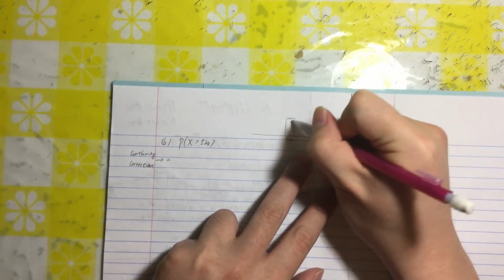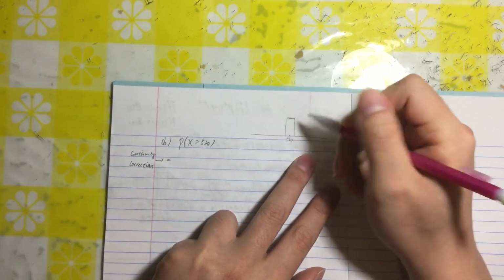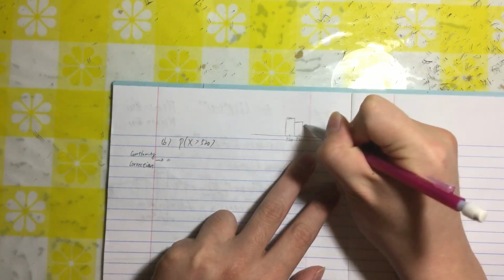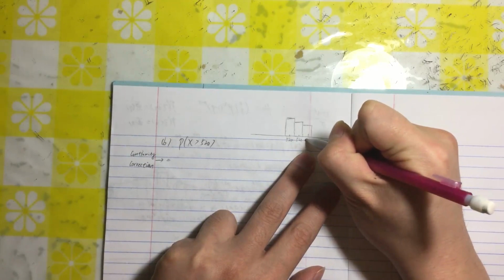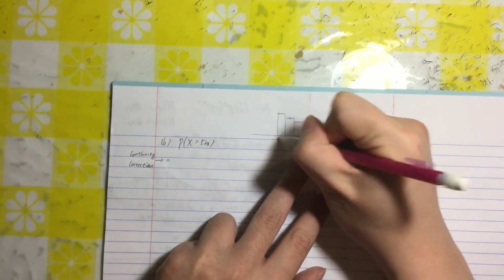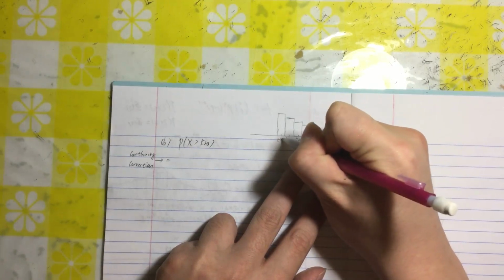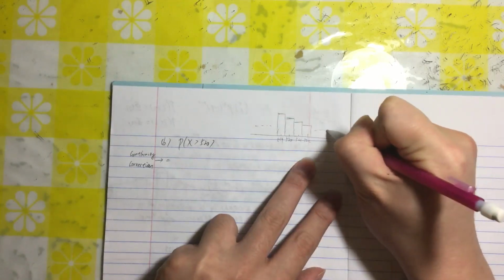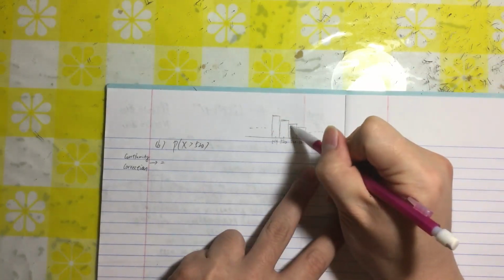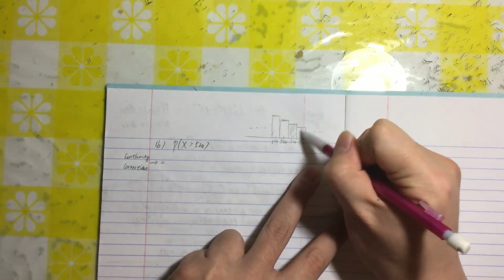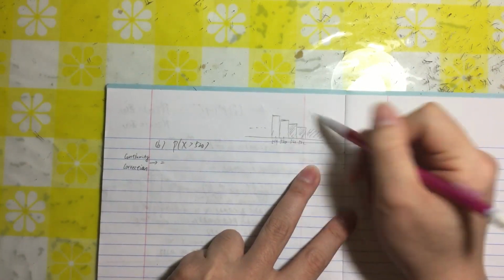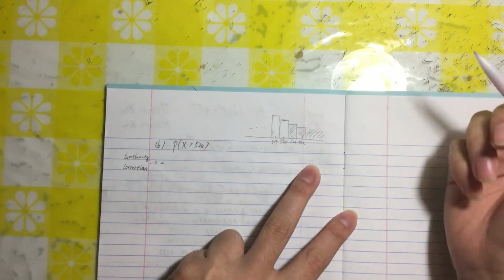The height of the bar represents probability. 521 is here. 522 is here. 519 is here. We are looking for the probability that X is more than 520. That means S could be 521, S could be 522, and so on. We try to find probabilities for this part here.